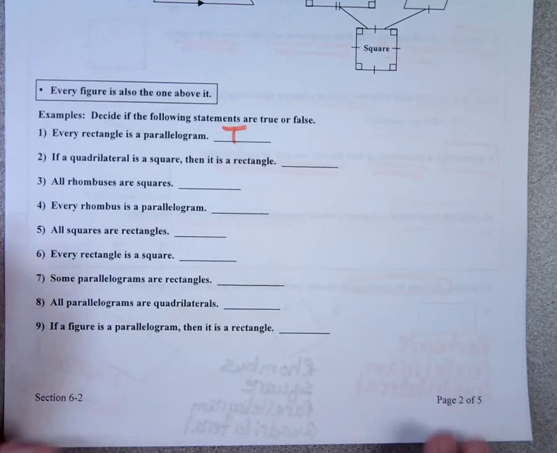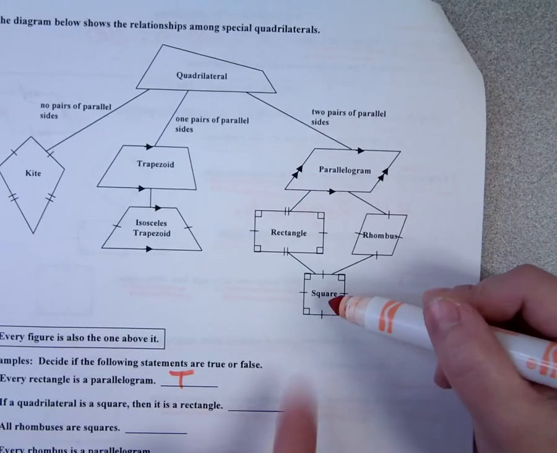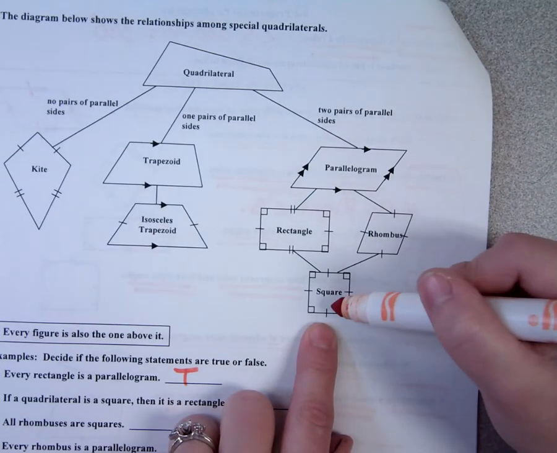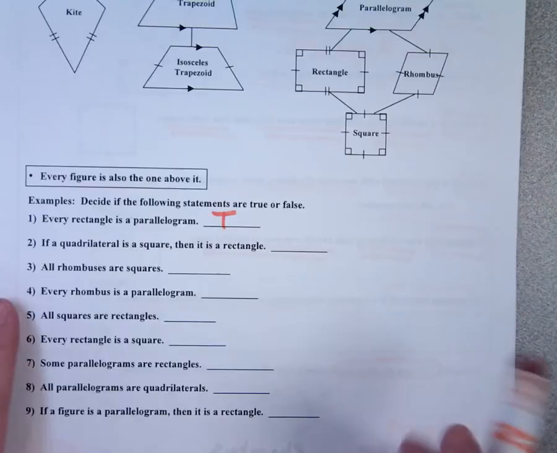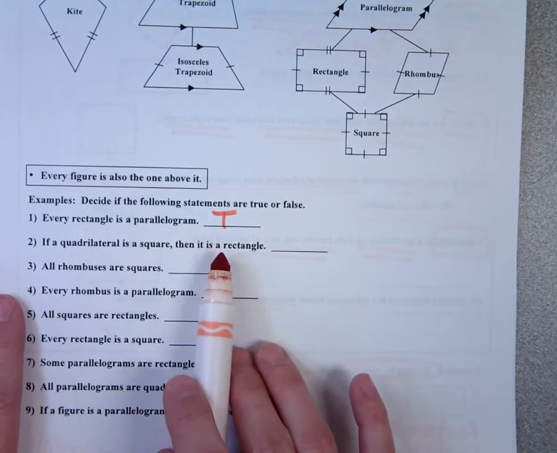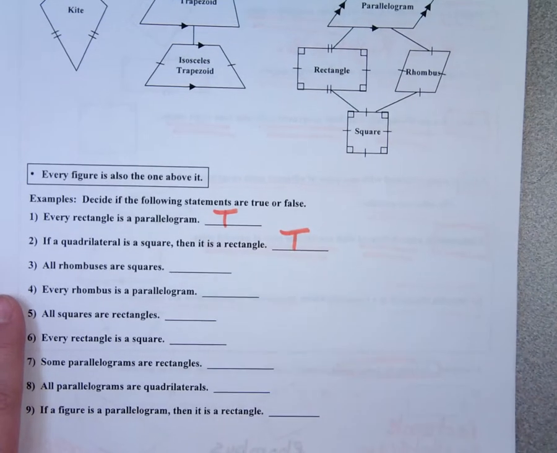Okay, number two. If a quadrilateral is a square, then it is a rectangle. That's true because everything's the shape above it. All squares are rectangles. All squares are rhombi. So if a quadrilateral is a square, it will be a rectangle. That's true.